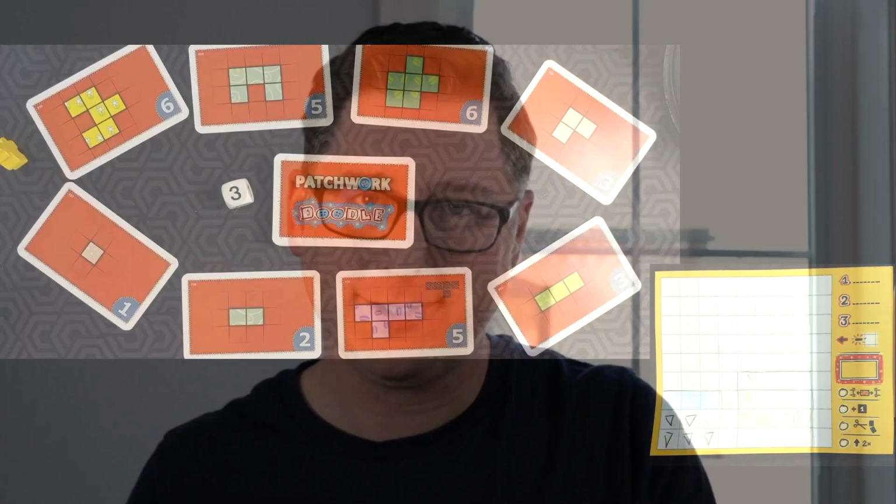So that scoring, we're going to do that 3 times throughout the game, and at the end of the game, each empty square on your entire board is a minus point. You're going to add up your 3 rounds, take away your minus points, and that is going to be your final score. All right, now that you have set up, now that you understand how scoring works, let's move to the flow of play so you better understand how this game works.